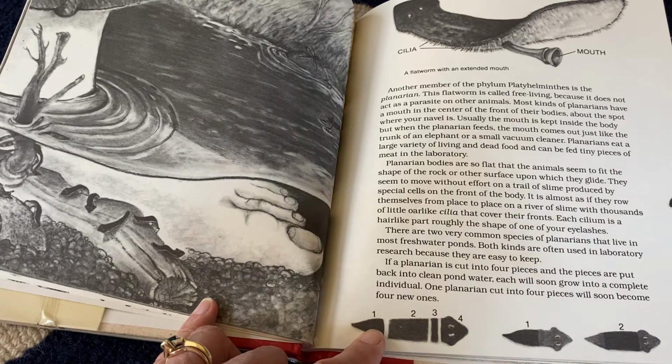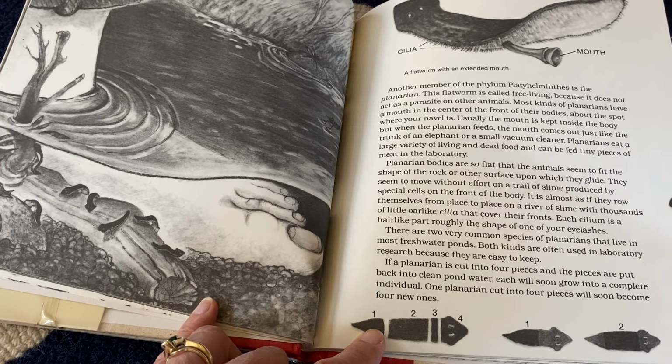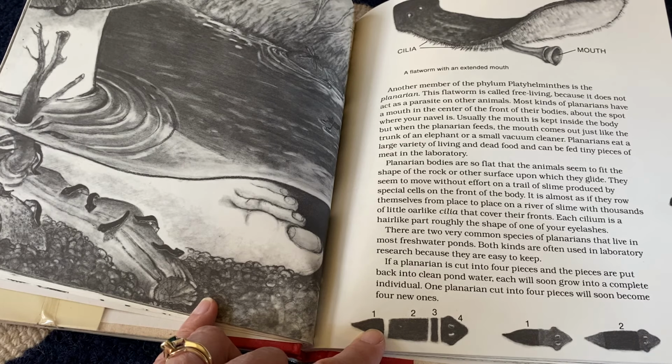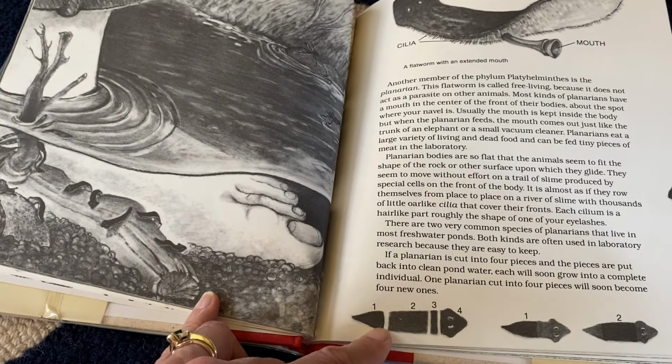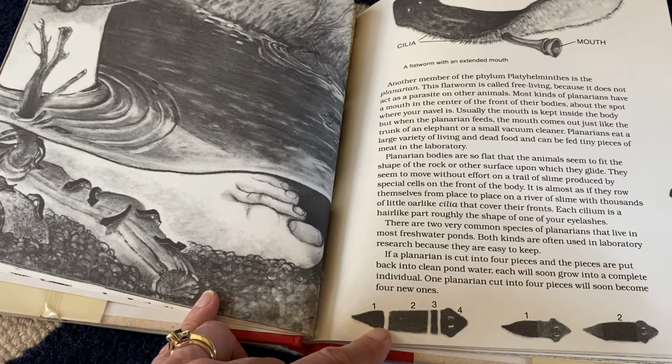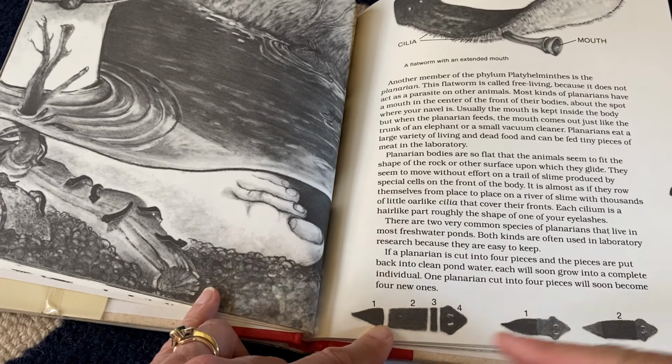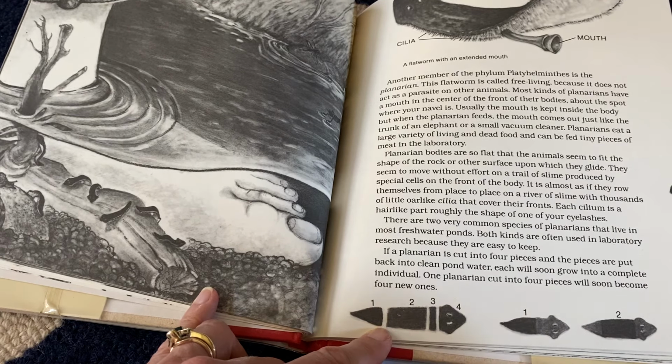There are two very common species of planarians that live in most freshwater ponds. Both kinds are often used in laboratory research because they're so easy to keep. If a planarian is cut into 4 pieces and the pieces are put back into clean pond water, each one will grow into a complete individual.